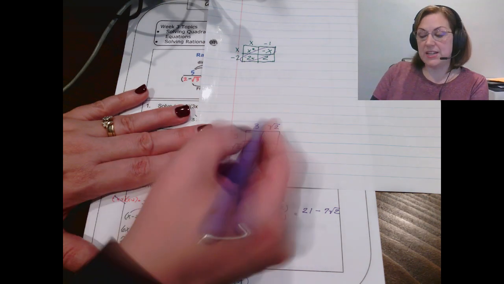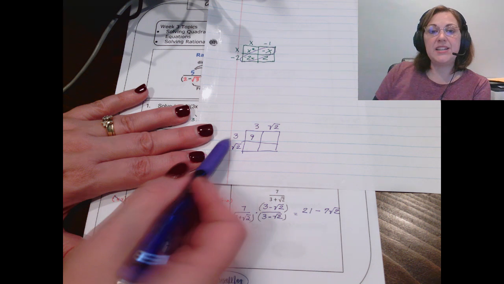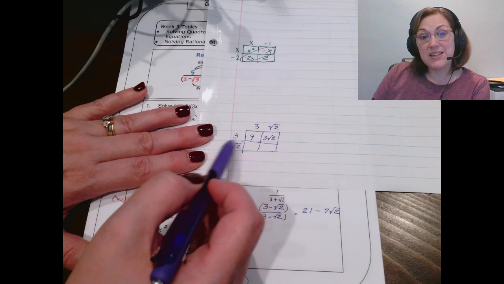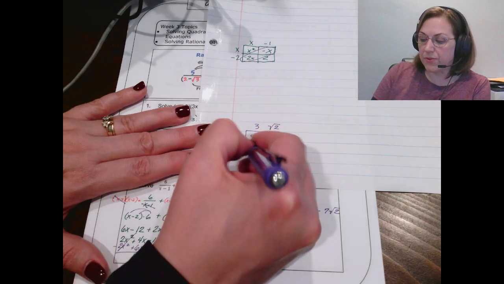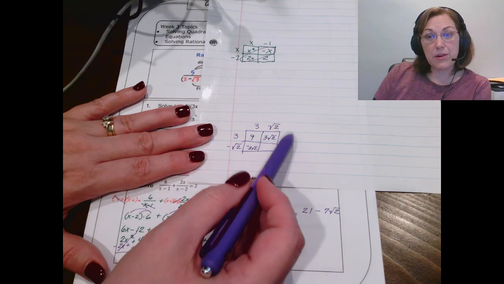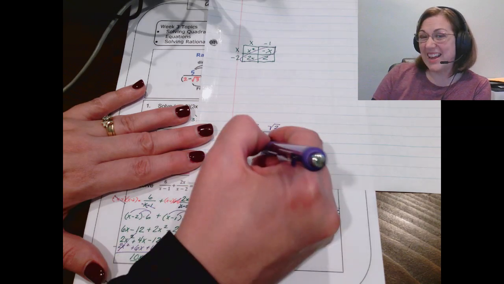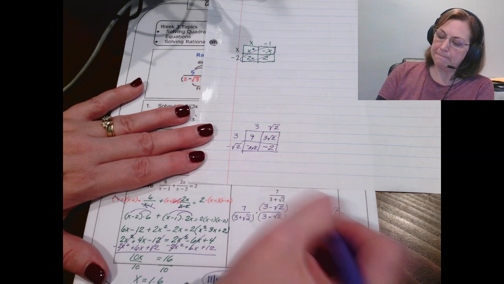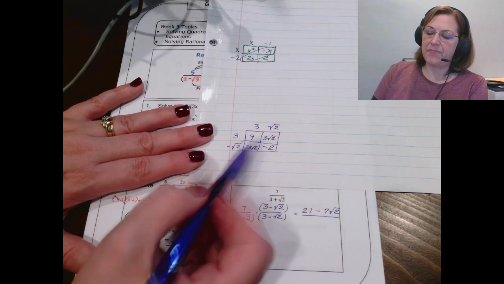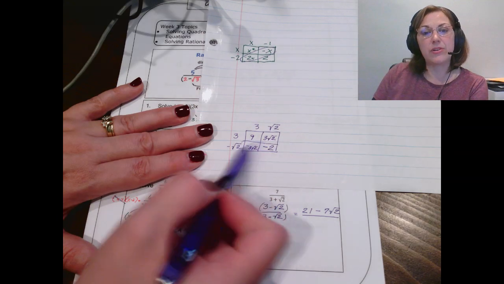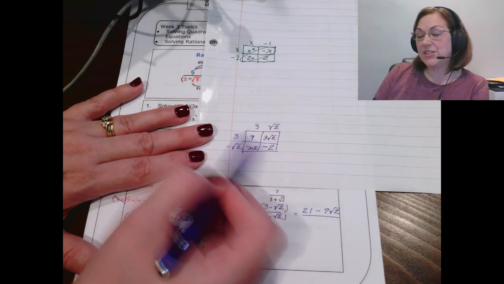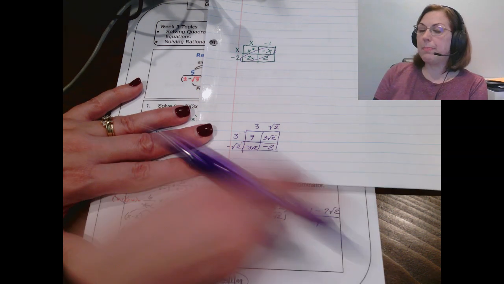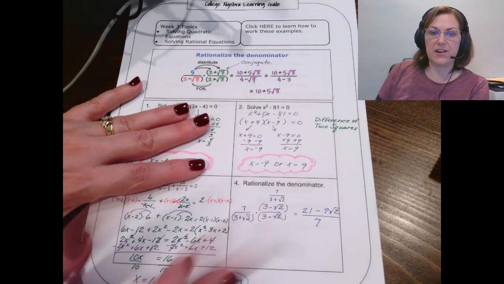3 times 3 is 9. 3 times square root of 2 is 3 square root of 2. 3 times negative square root of 2 is negative 3 square root of 2. And square root of 2 times negative square root of 2 is negative square root of 4 or negative 2. So I want you to see what we have on the bottom. These two cancel out, and these two give you 7. So use your box to organize your multiplication there.